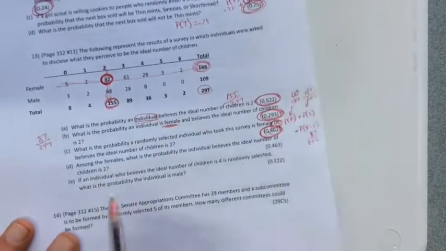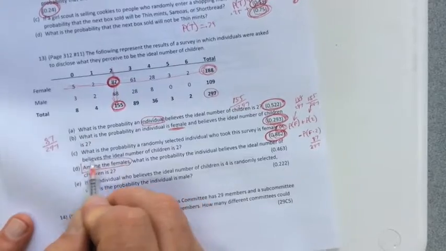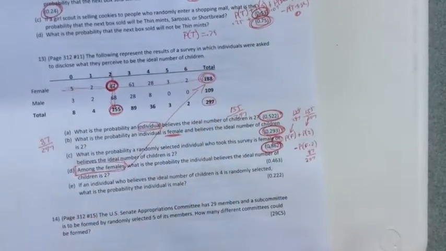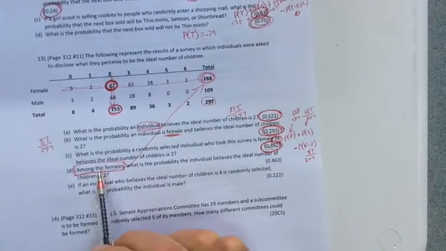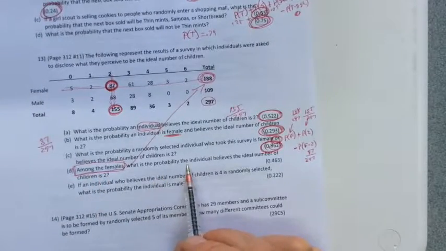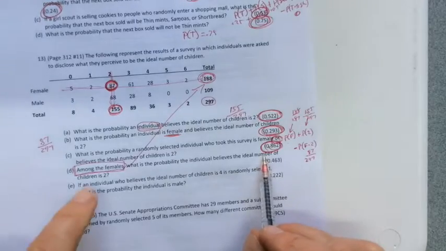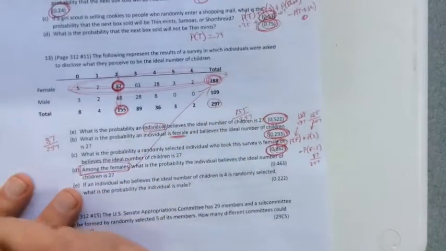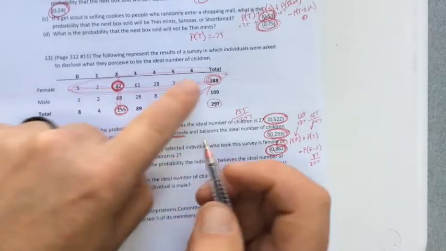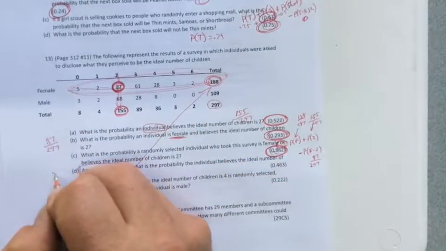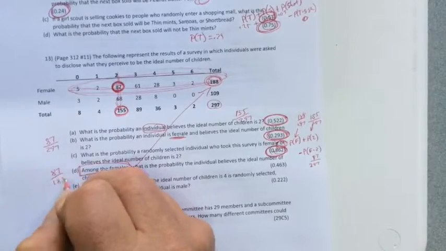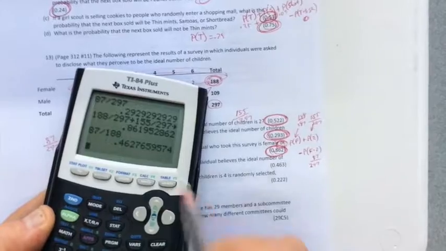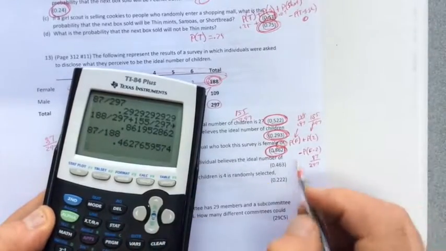Among the females, so now we're only looking at females. So now we're going to divide by 188 because that's the total. So only in the females, what's the probability the individual believes the ideal amount of children is 2? So out of females, 87 out of 188. So 87 out of 188 females think that. That's 0.463.